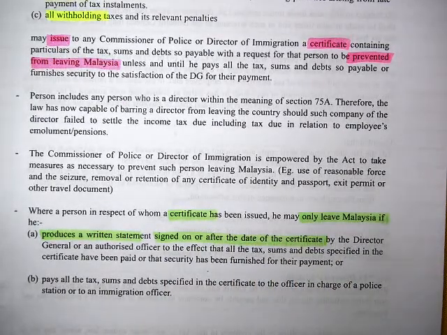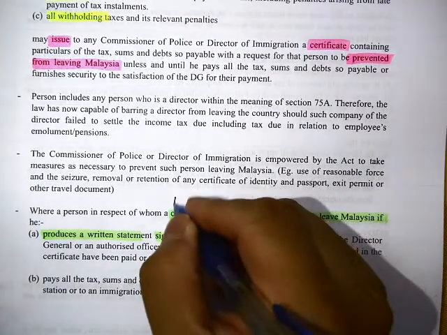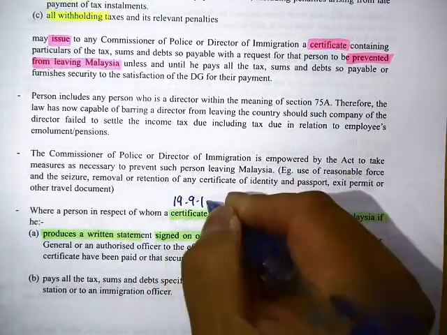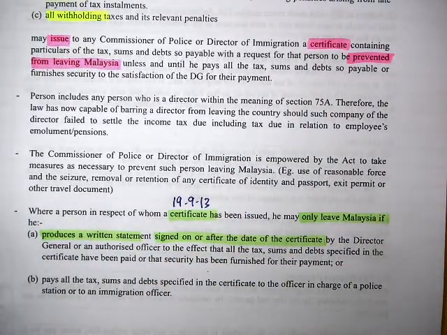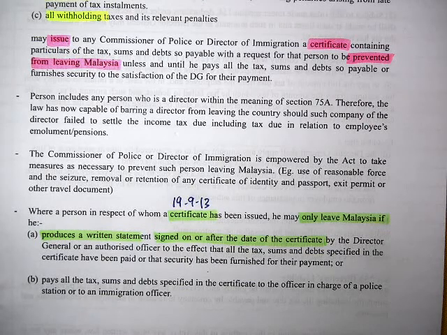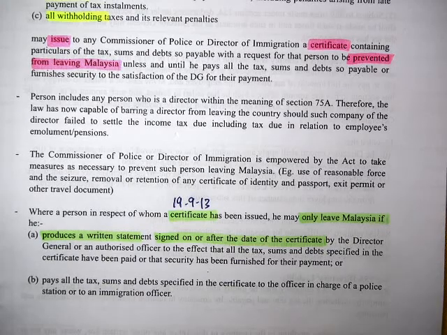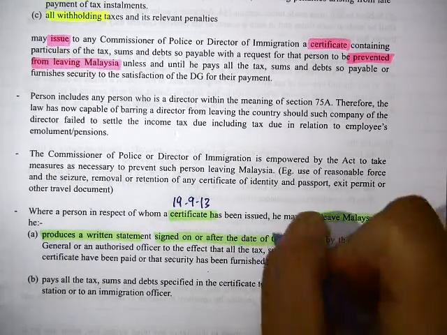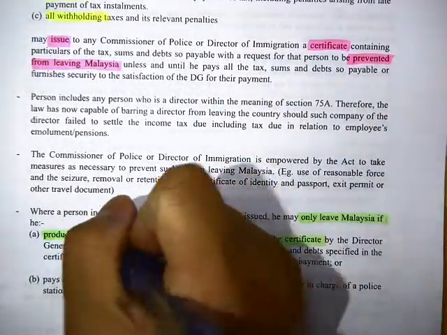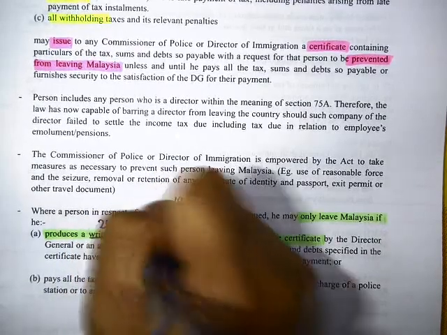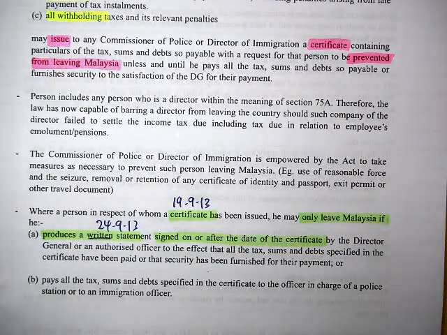Now let's say, for example, the government blacklists you on the 19th of September 2013. Okay, you know already, before you leave the country, you check from the website, you see your name is blacklisted. So what you do is you go to Inland Revenue Office, you settle the tax. So let's say the statement is dated on the 24th of September 2013. Then when you go to immigration, if let's say the blacklist is still there, that they say they don't allow you to leave, then you show them, say I settled it, then they'll let you go.